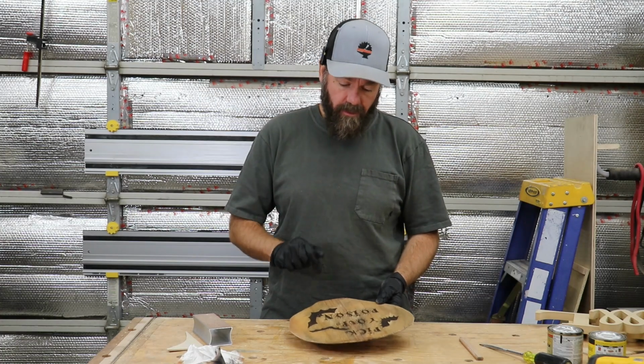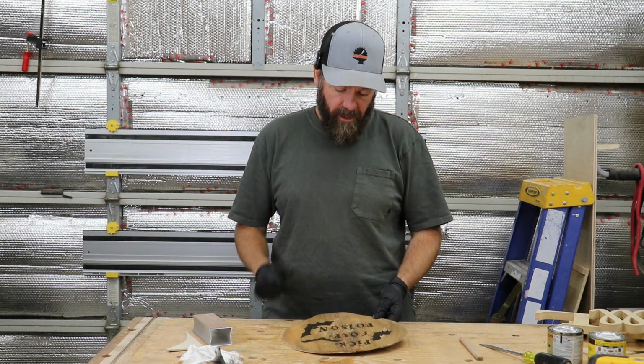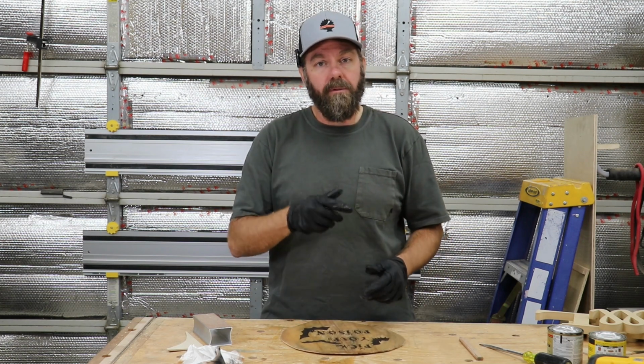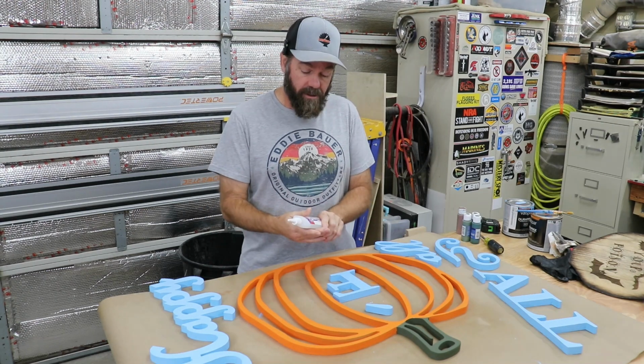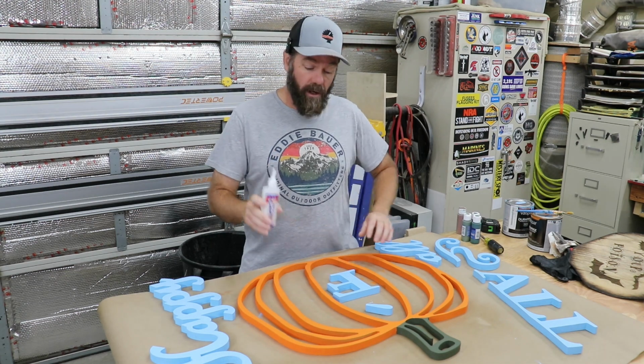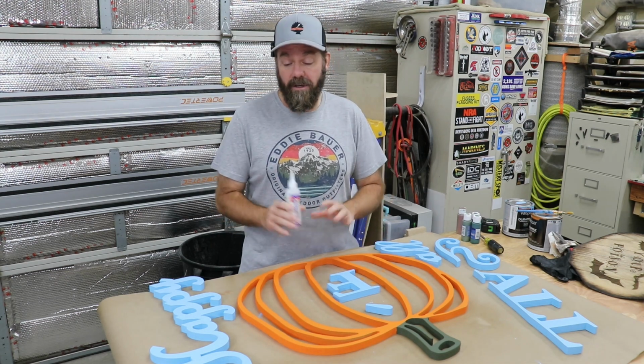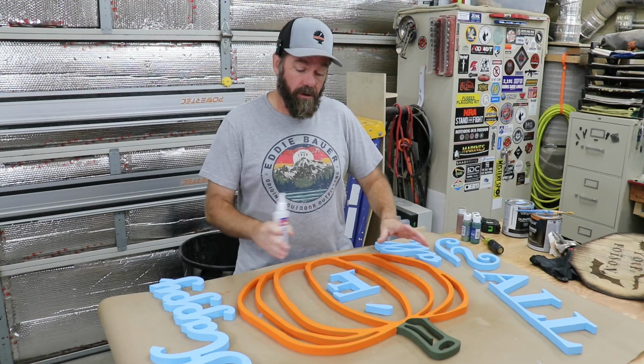Now I'll let this dry before I try to burn the edge, and that's good timing because it's just about time to go put another coat of paint on that pumpkin. So I have all my pieces painted and I'm ready to glue this together. I'm just going to glue it up with some CA glue. I've done projects like this in the past, and CA glue has worked great for gluing these together.